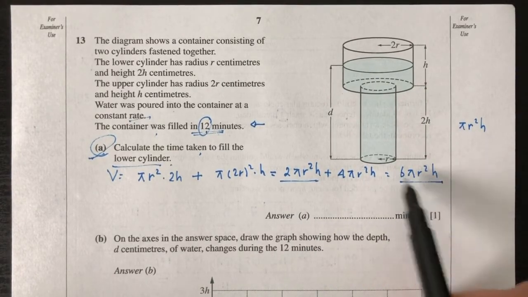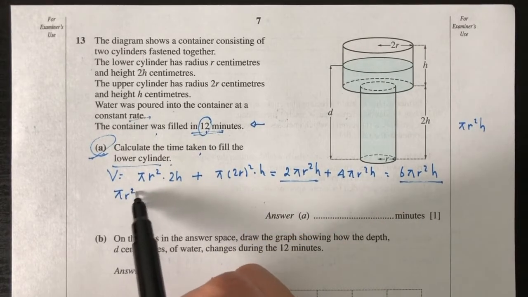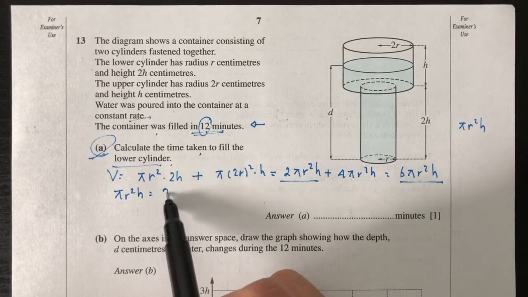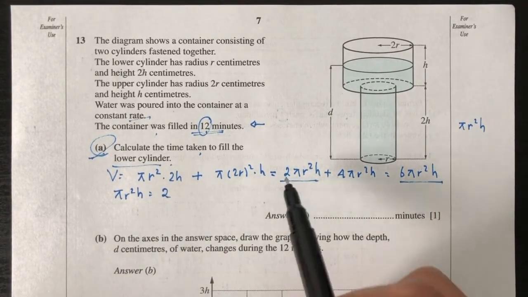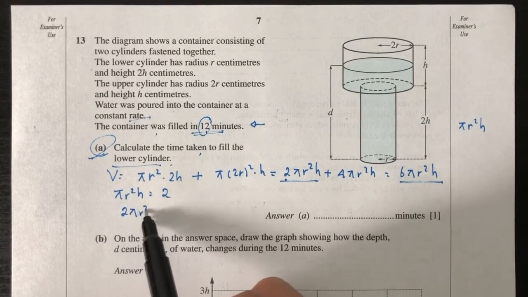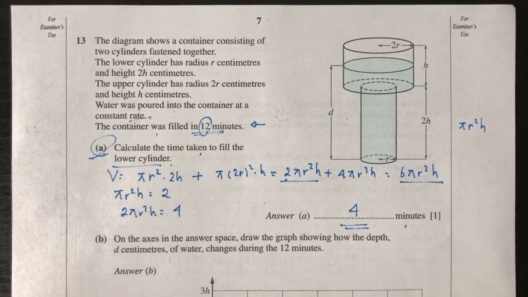So 6 pi r squared h equals 12 minutes. So pi r squared h equals 2 minutes. But you're trying to find the lower one, which is 2 pi r squared h. So 2 pi r squared h is equal to 4 minutes. This will be your answer for part A.